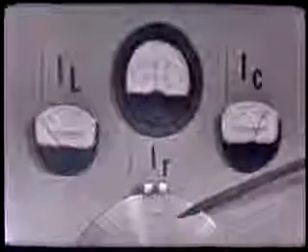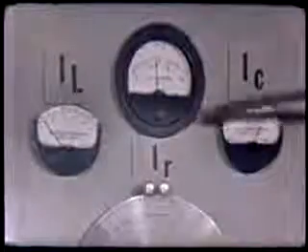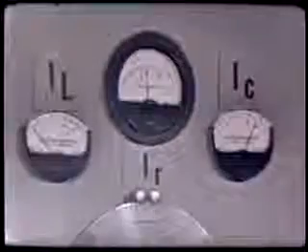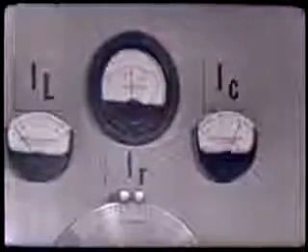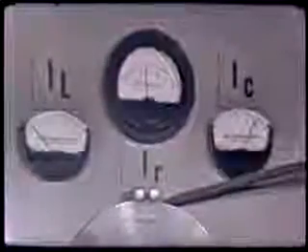Well, suppose we decrease the frequency applied to our network. What do you suppose is going to happen to IC, IR, and IL? Well, let's analyze the situation first and determine what's going to happen. We know if we decrease the frequency applied to our network, the capacitive reactance of the capacitor is going to increase. Therefore, IC will have to decrease. Likewise, when we decrease the frequency, we're going to decrease the inductive reactance of the coil, and IL would have to increase.